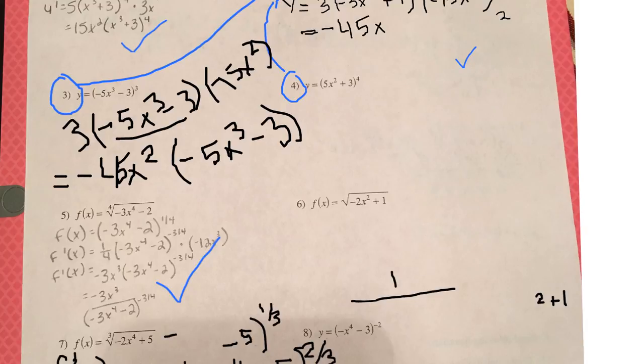So I think you've kind of got the hang of this now, so I think you can do number 4. If you have any questions, let me know. Let's see.